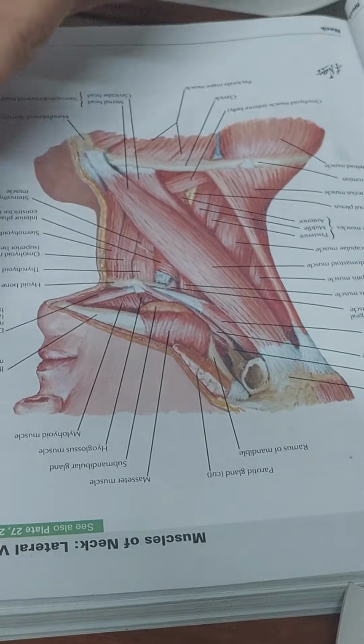And in addition to that, other small triangles which I told you in the first lecture, that is scalene triangles, carotid triangle, lesser triangles, Beclard triangles. These are triangles I will discuss in detail, and hopefully you will understand.